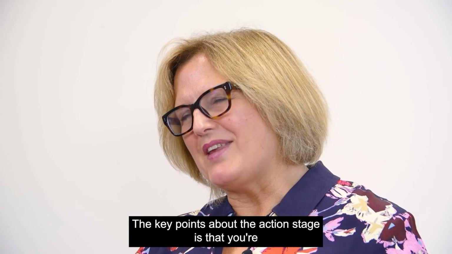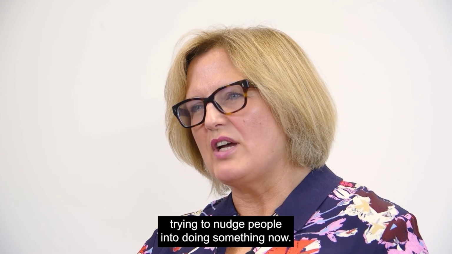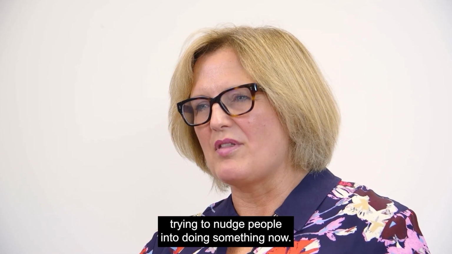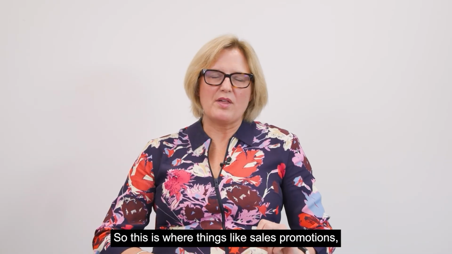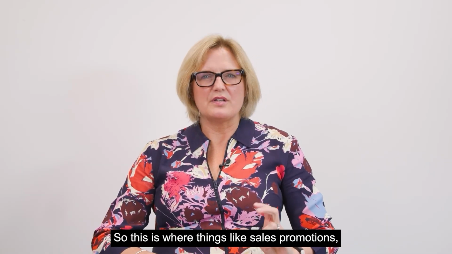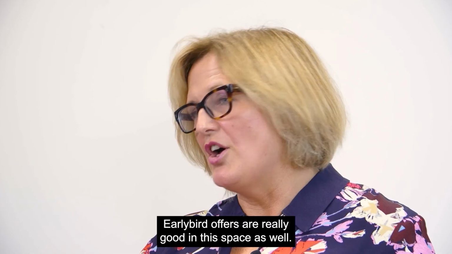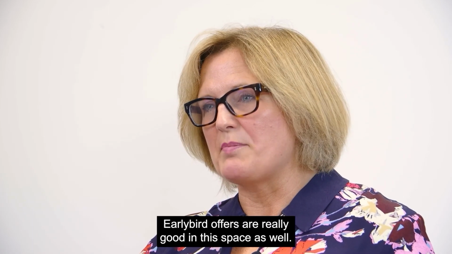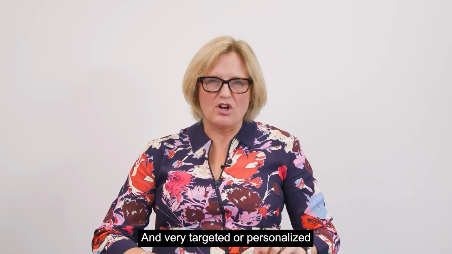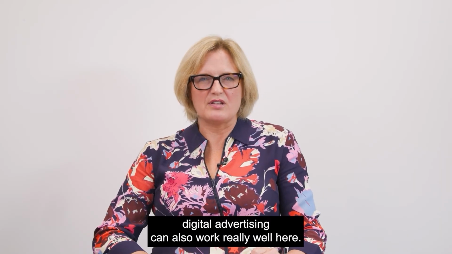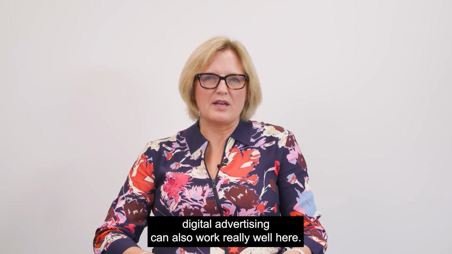The key point about the action stage is that you're trying to nudge people into doing something now. So this is where things like sales promotions, time-limited offers and things like that come into play. Early bird offers are really good in this space as well. And very targeted or personalised digital advertising can also work really well here.